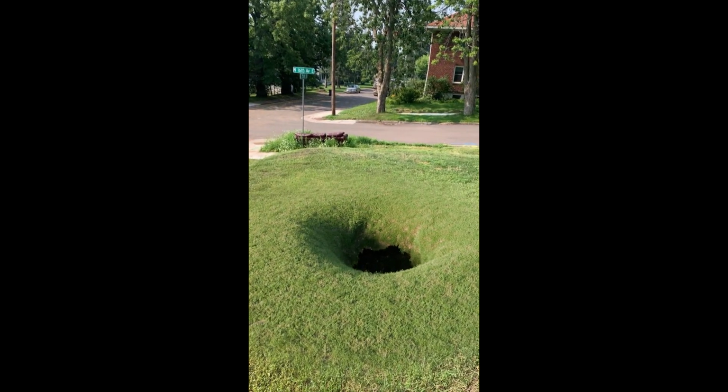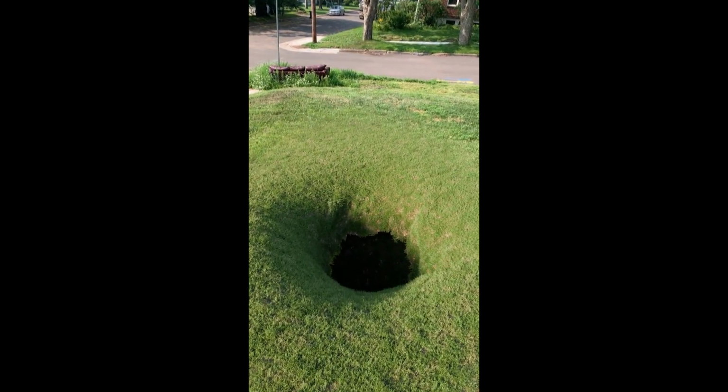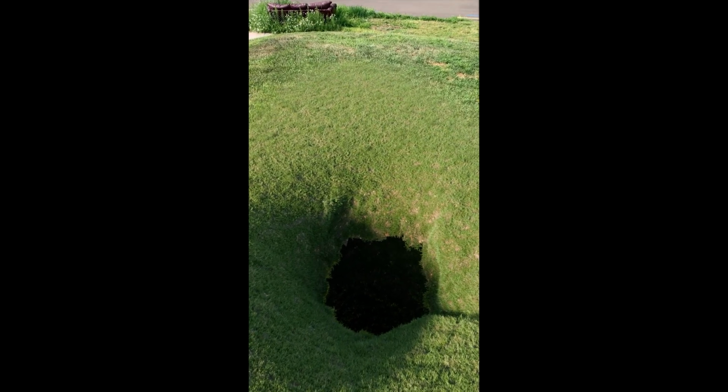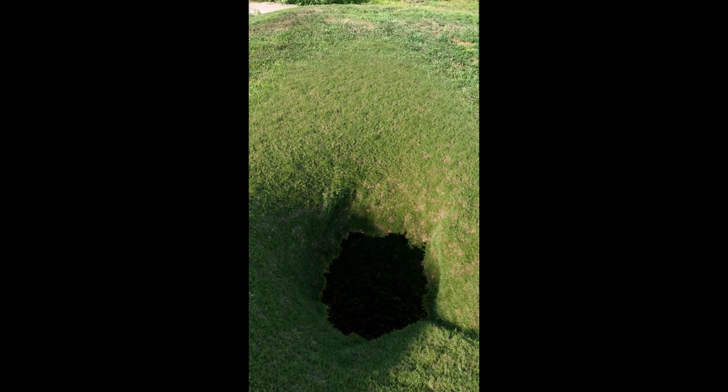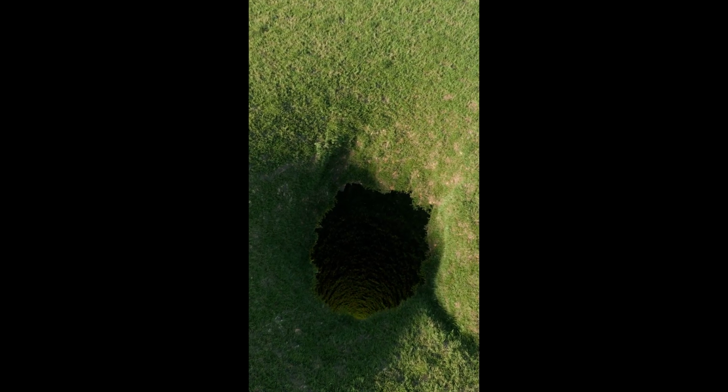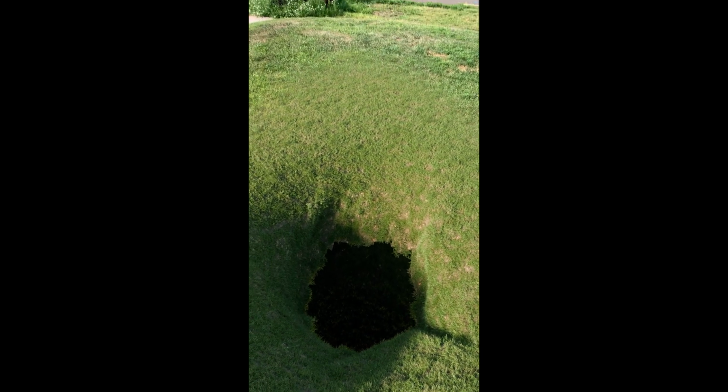Guys, can someone explain to me why I just woke up and there's a fucking hole in my yard? Like, what the fuck? Dude, how far does that thing go?